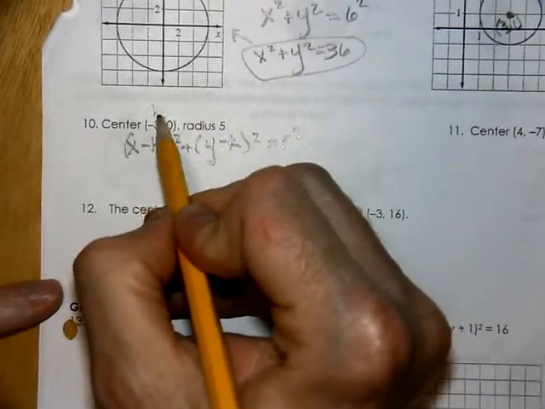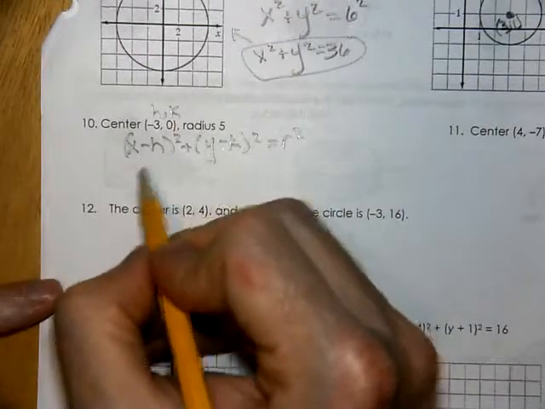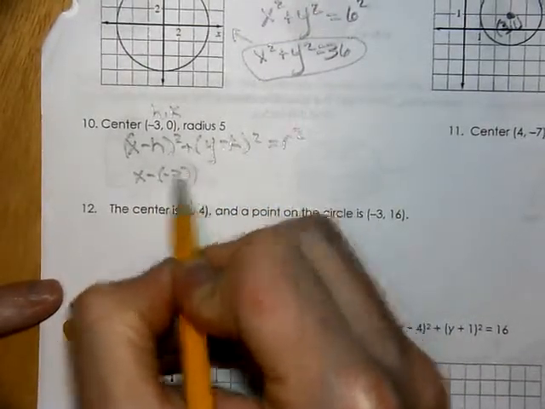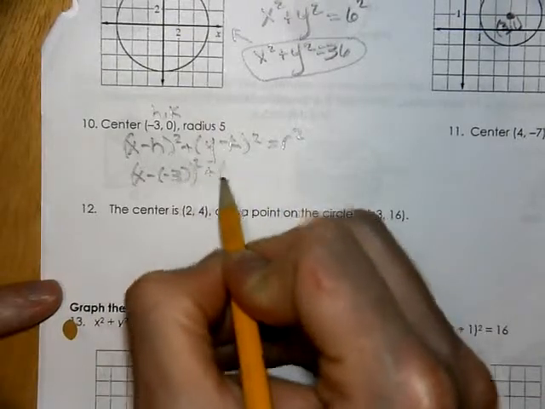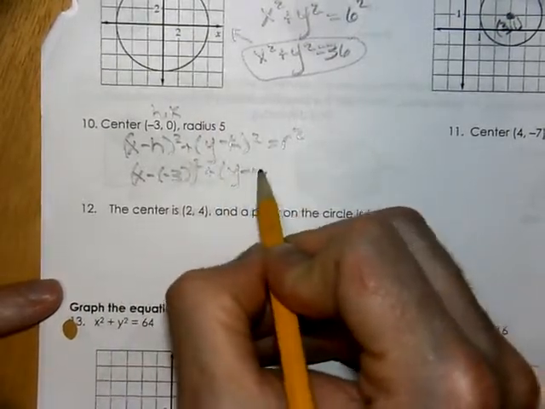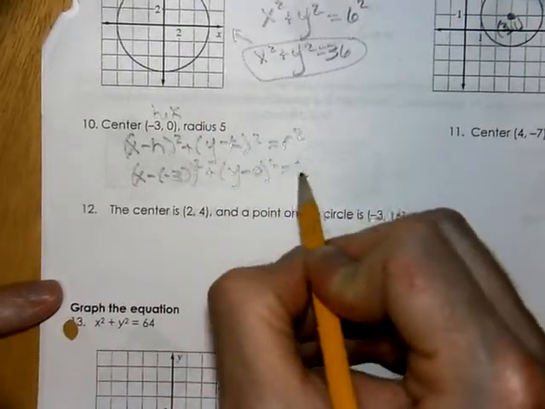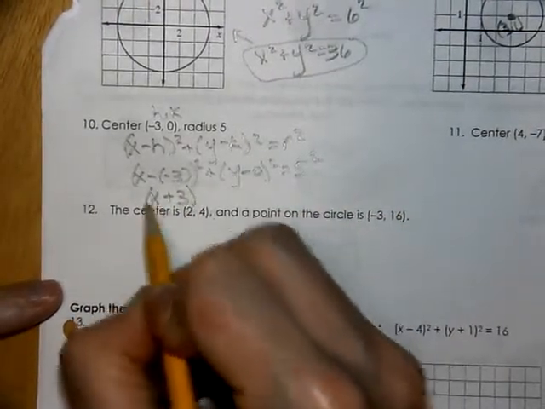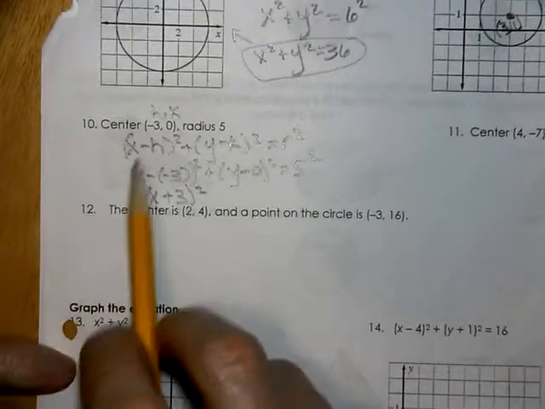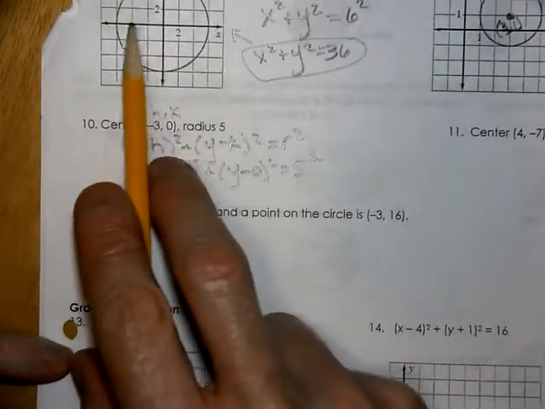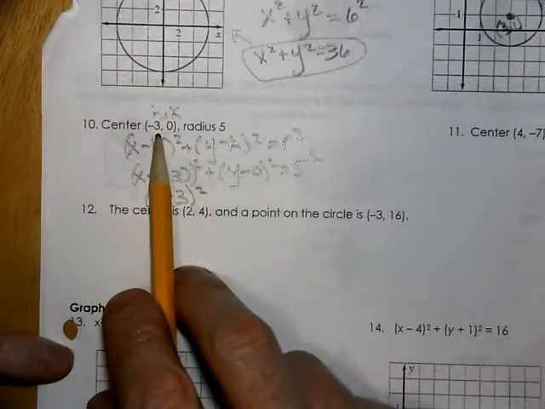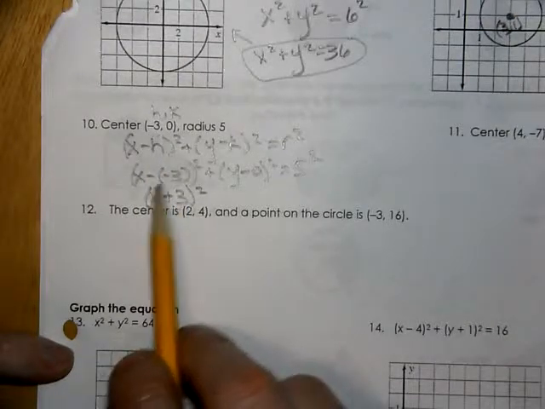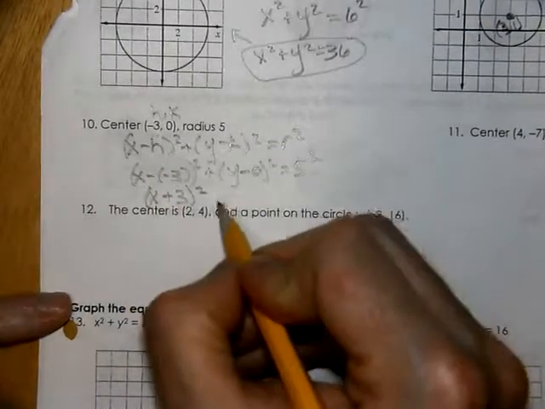So if this is the center, which is h, k, we're going to get x minus a negative 3 and y minus 0 with a radius of 5. So when the center of the circle moves to the left 3, the equation is going to look like x plus 3. It's always going to be opposite.